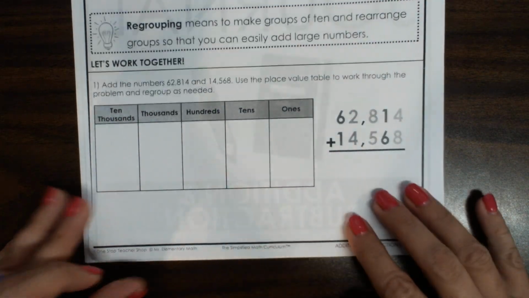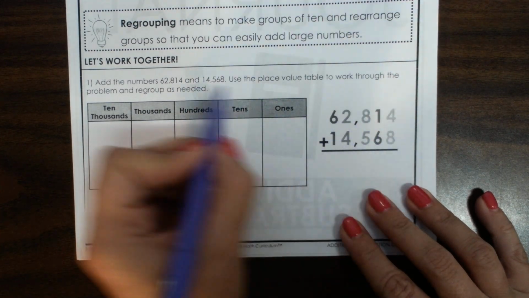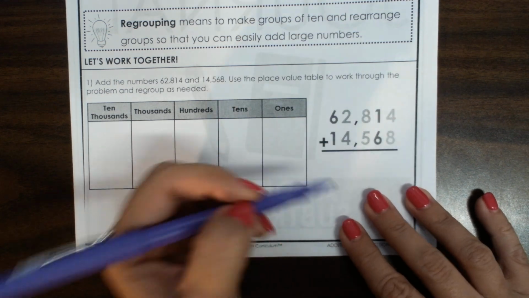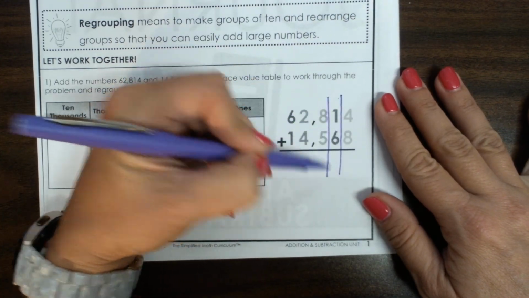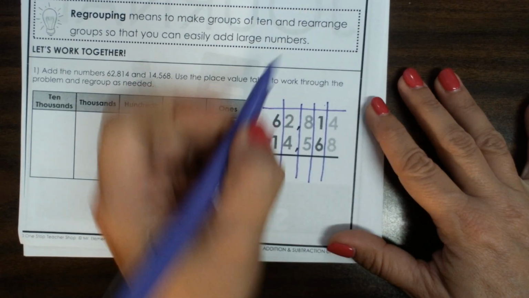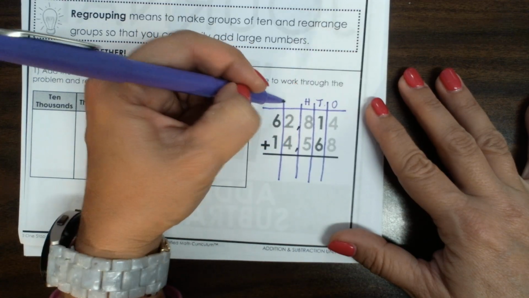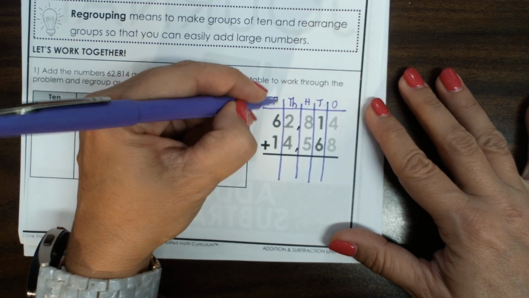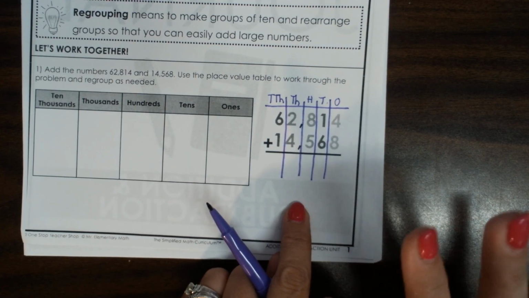Let's work together. We're going to add the numbers 62,814, which we have here, and 14,568. So we've stacked them neatly. Remember, we always want to stack our numbers to where if I wanted to make myself a place value chart on top of it, I could, and it would be no problem. There's the ones, tens, hundreds, thousands, and 10,000s. That means I've stacked my numbers. They're all nice and good to go.